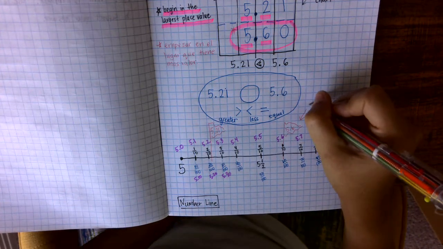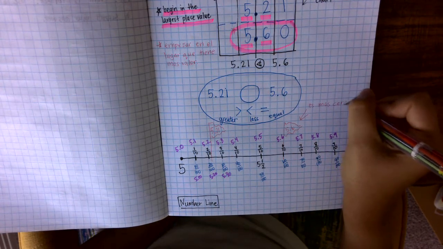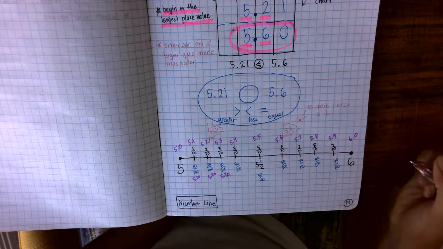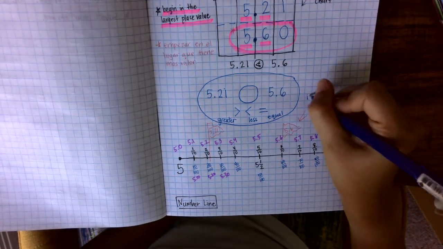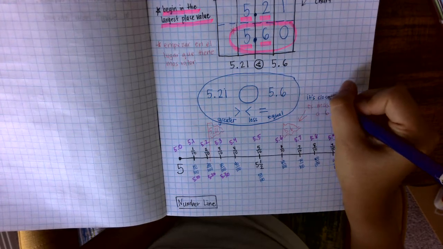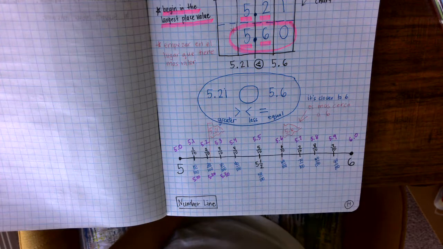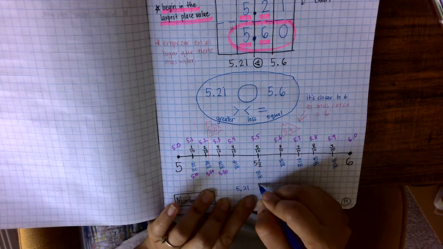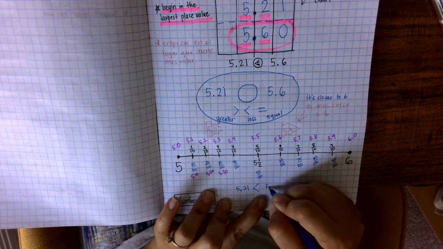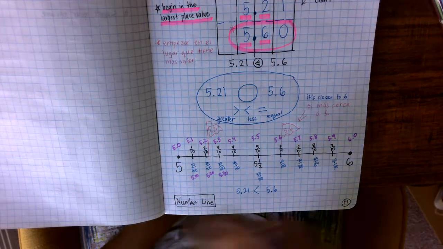So aquí es más cerca a 6. Or in English, I could say it's closer to 6. So again, two ways that I'm showing 5 and 21/100ths is actually less than 5 and 6/10ths. Thank you for watching the video.